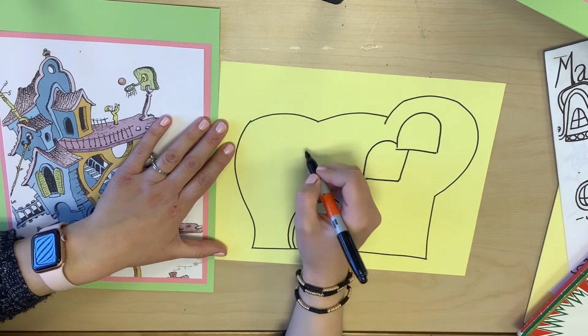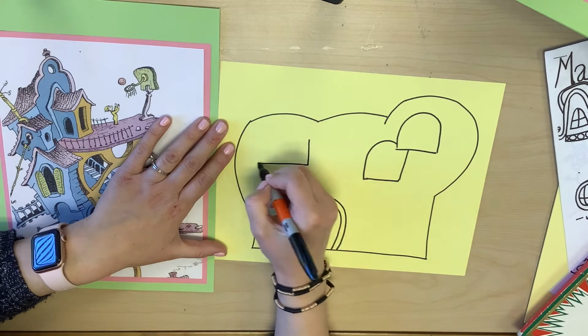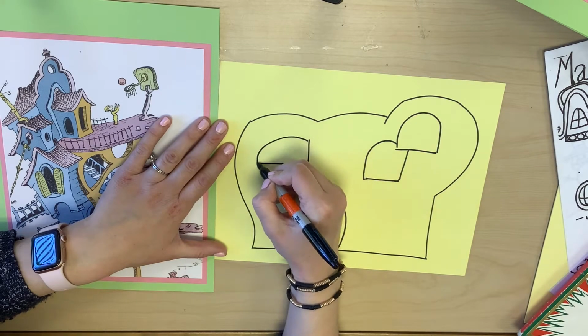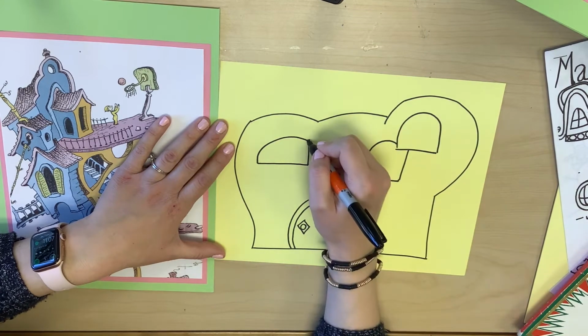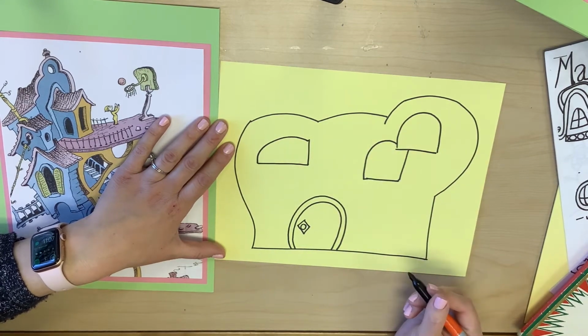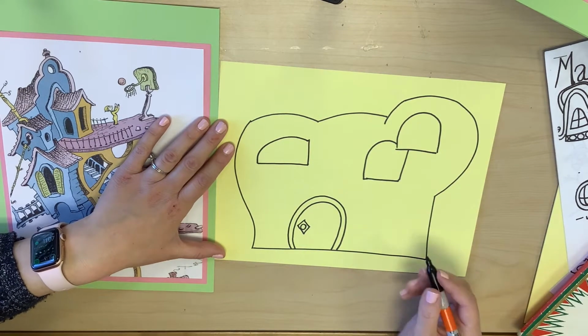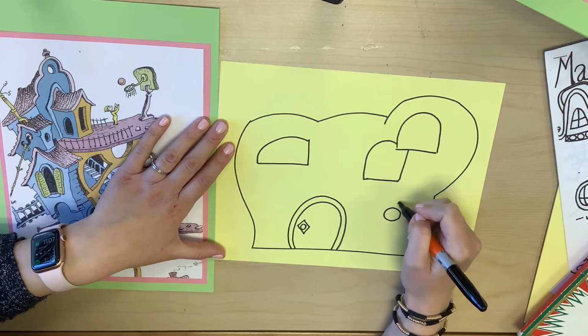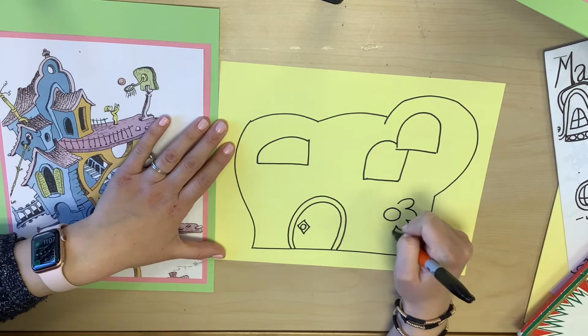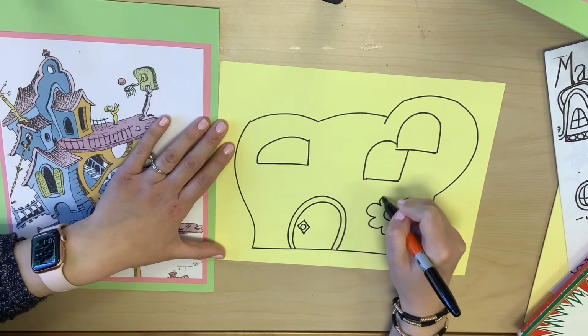Let's see, here I'm going to do one. Kind of curve it around. And maybe you want to incorporate some other kind of windows. Like maybe you want a cool flower window. That would work. Okay, there's no wrong way to do it.